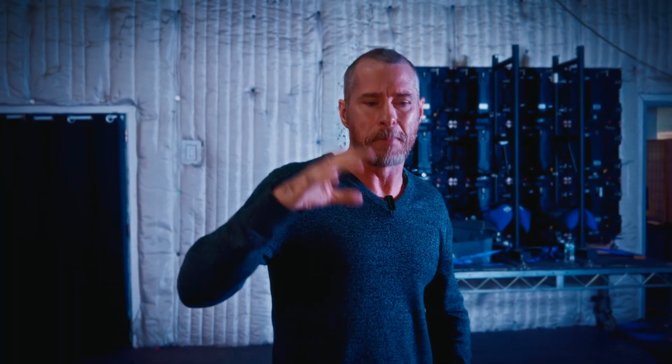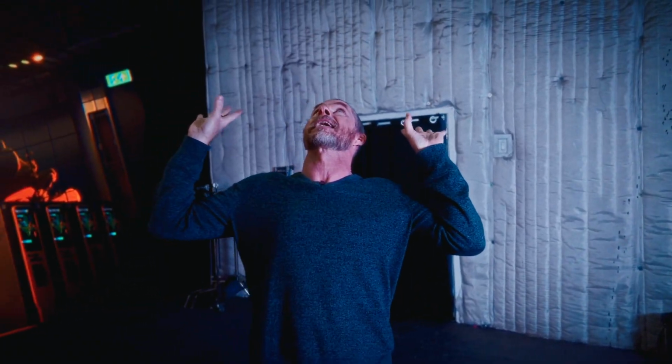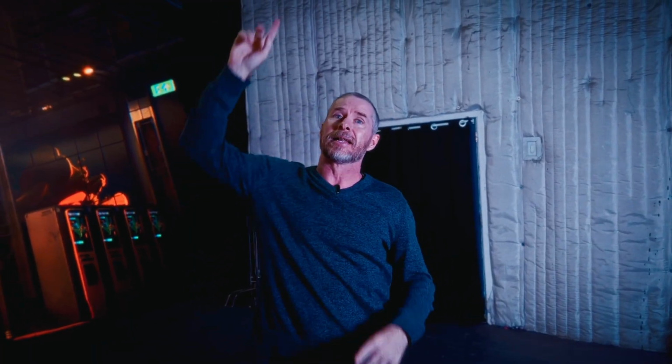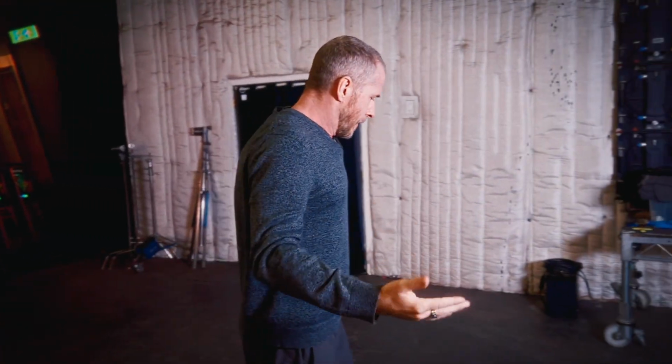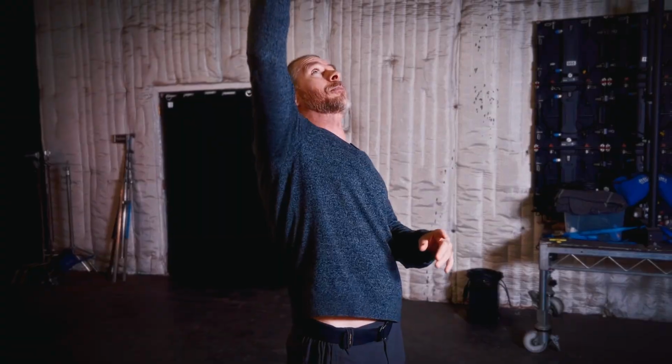One other thing I want to touch on, this stage uses the MOSIS system. And basically, the MOSIS is a tracker that sits on top of your camera, and it has a 180 camera that's looking up. And if you look up on the ceiling, you see all these little white dots. These are reflective dots that the sensor sees, so it knows where it is at any time in this space. It's work to set up.